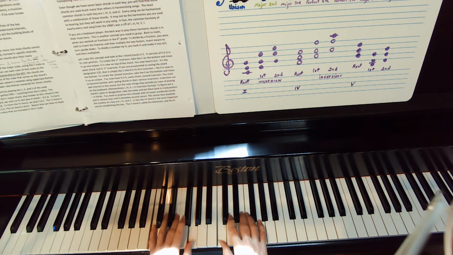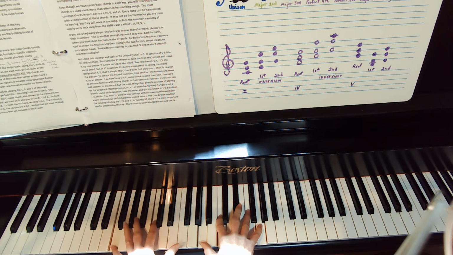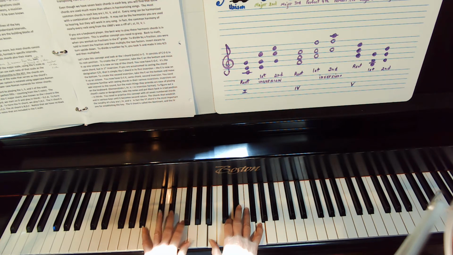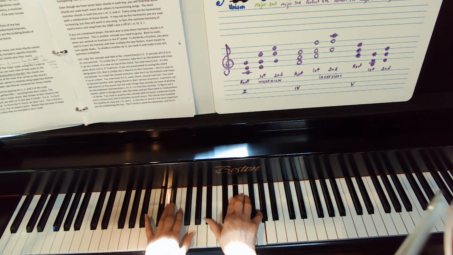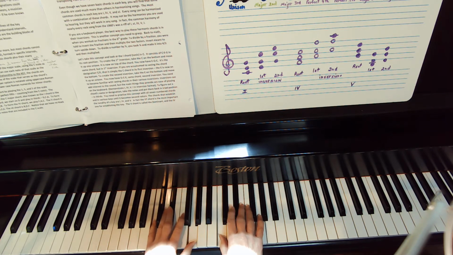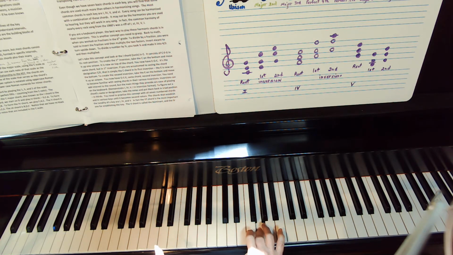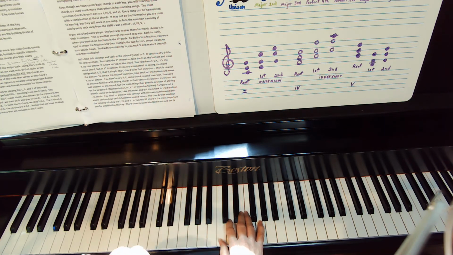Okay, let's say on the G. We didn't change the top note. All we did was change the chord progressions under it.